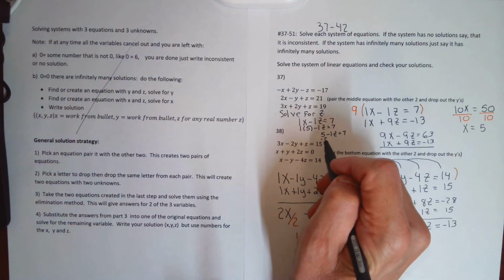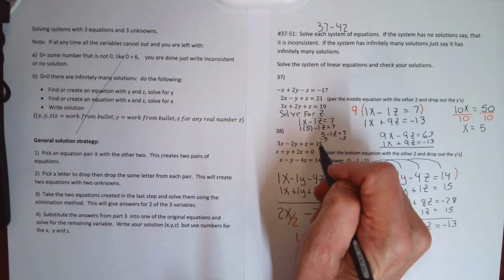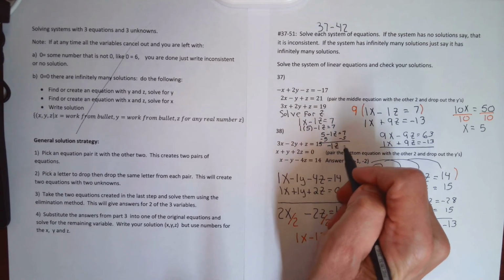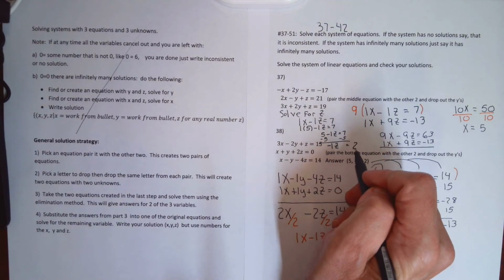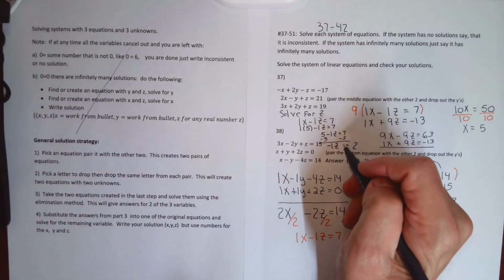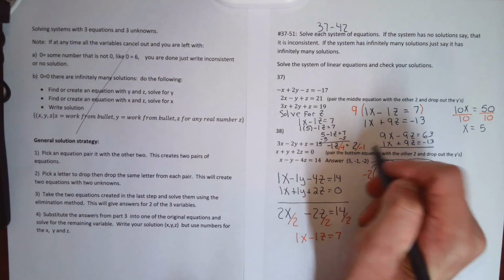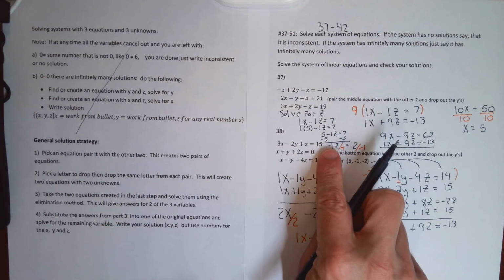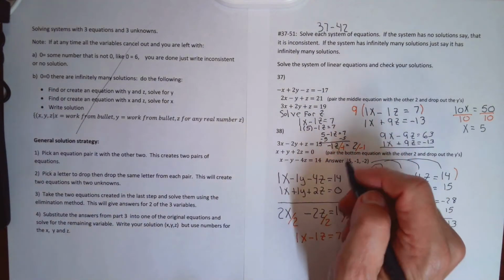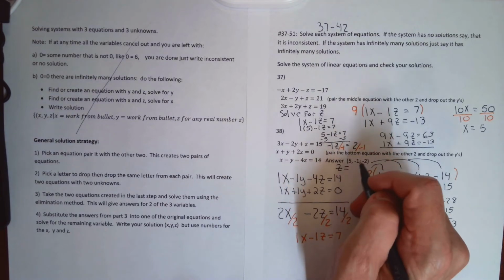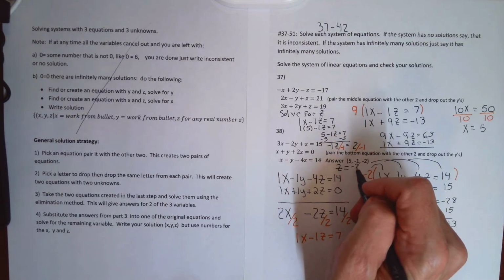I'm going to minus 5 and minus 5. That's going to give me minus 1 times z equals positive 2. And then I'm going to divide by negative 1, divide by negative 1. On the left-hand side, negative 1z divided by negative 1 is just positive z. On the right-hand side, 2 divided by negative 1 is negative 2.